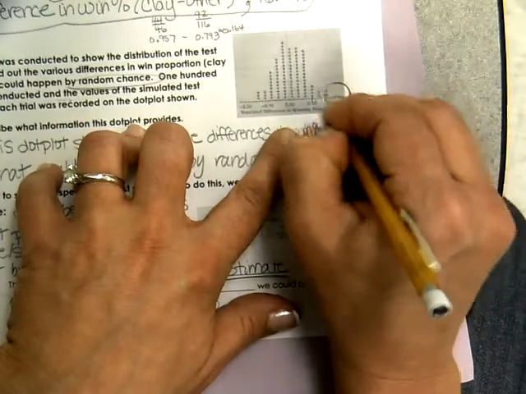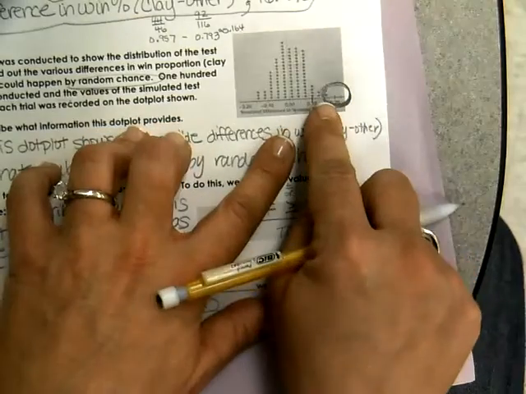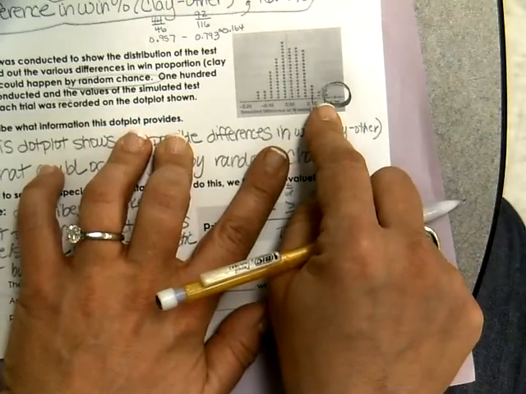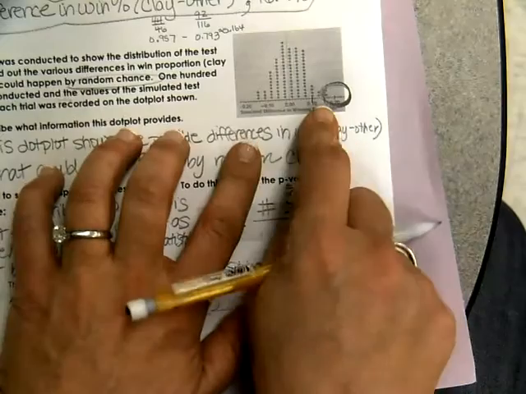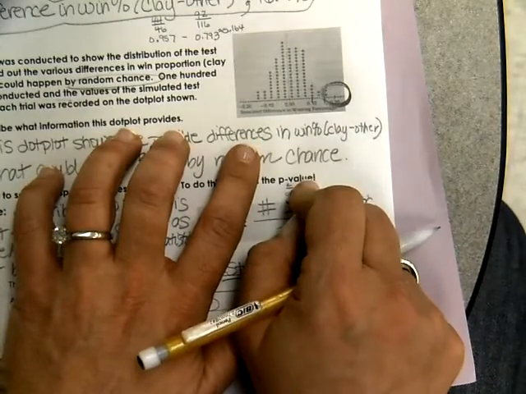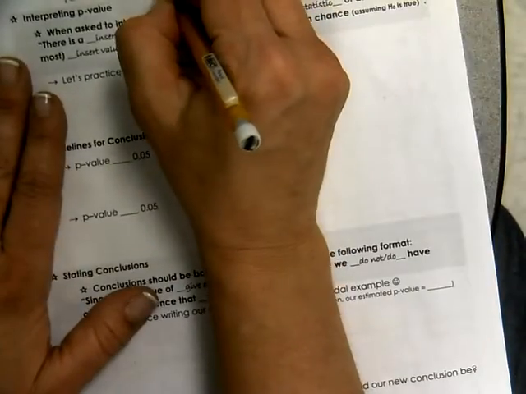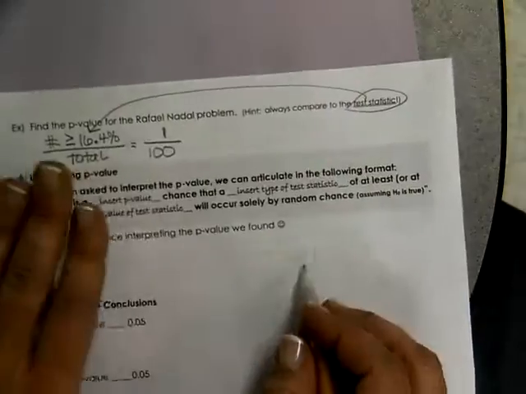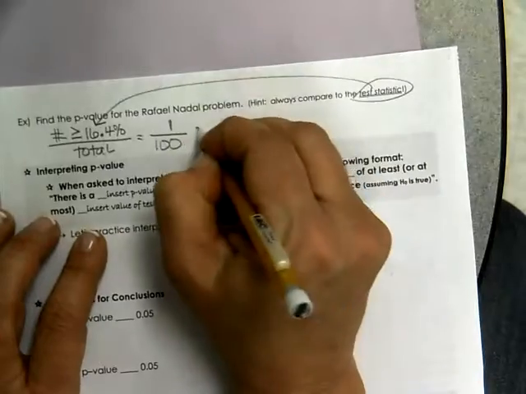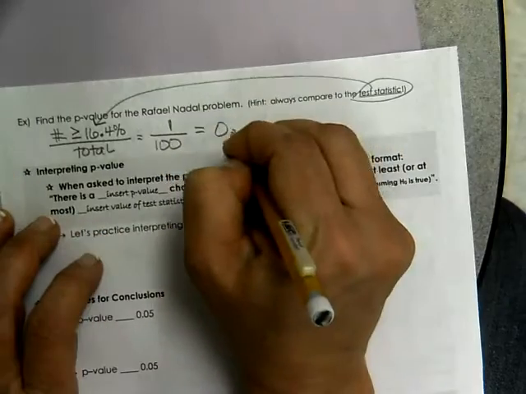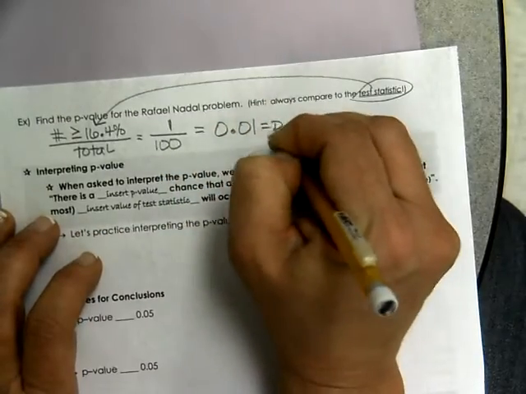So these are all the values that are at or above 0.164 or 16.4%. Okay? So that means we only had 1 out of 100. So our p-value is 0.01.